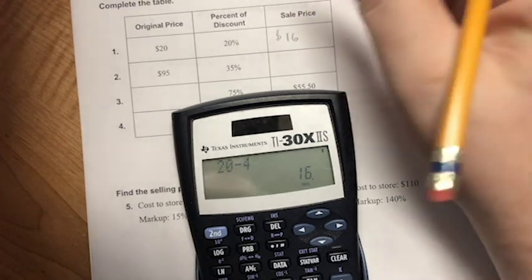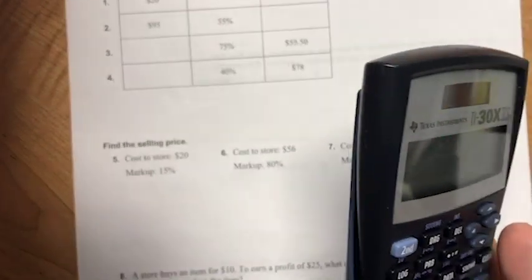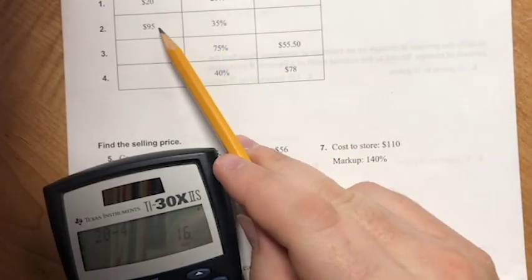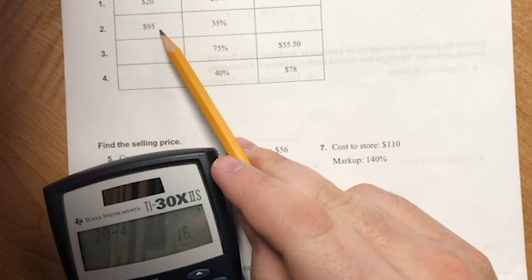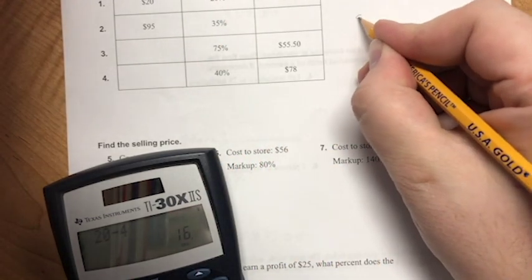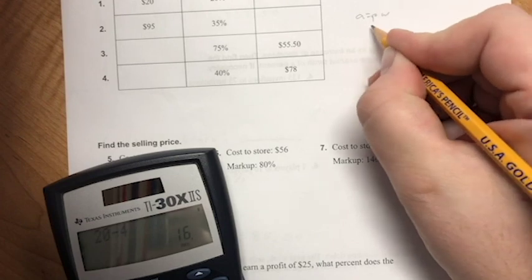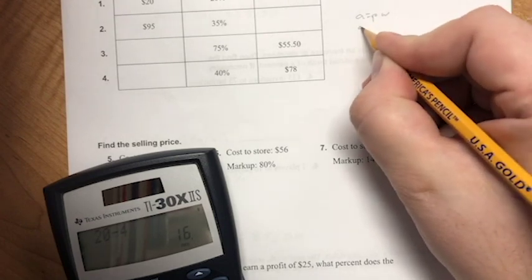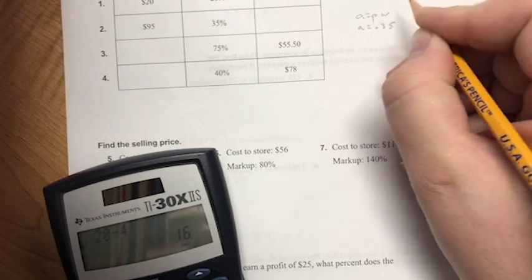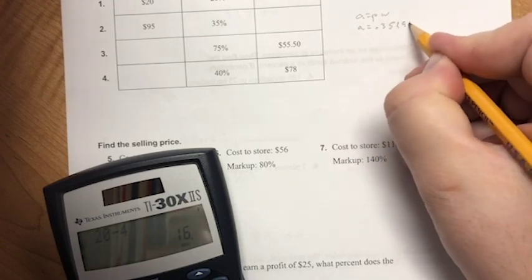All right? Let's do 2, just to do some more practice together. Same concept. I have an original price of $95, but there's a percent discount of 35. So I'm going to go A is equal to P times W again, which we can rewrite as A is equal to my percent in decimal form, 0.35, times 95.